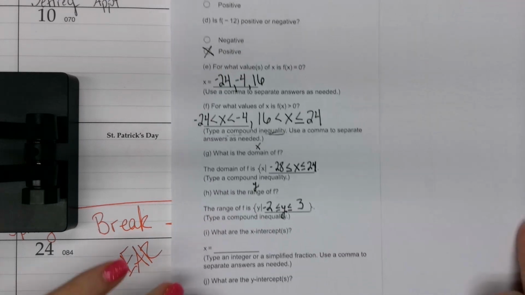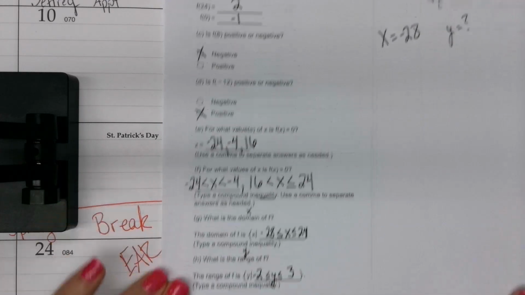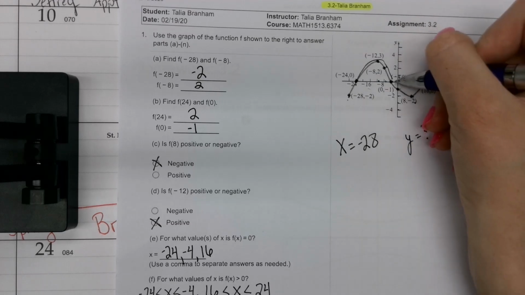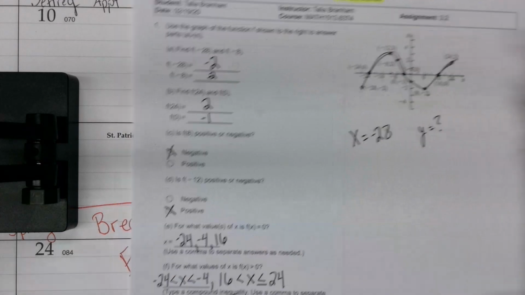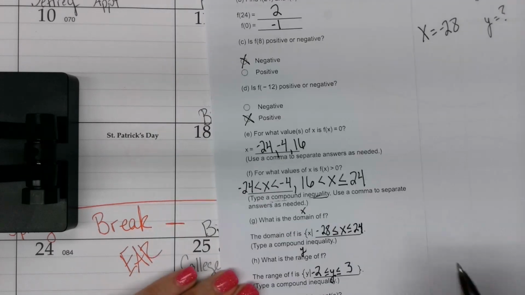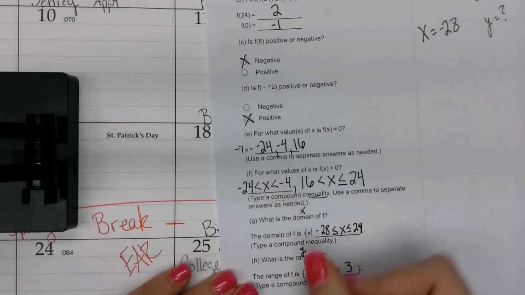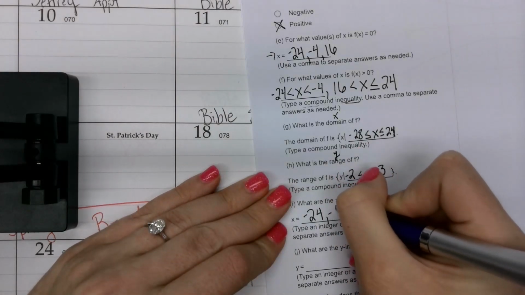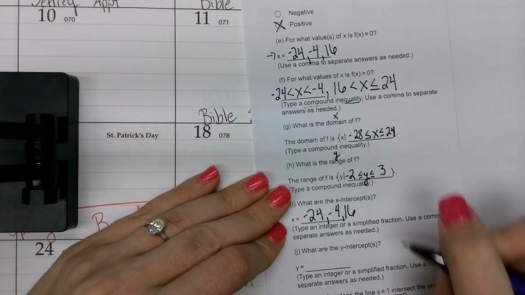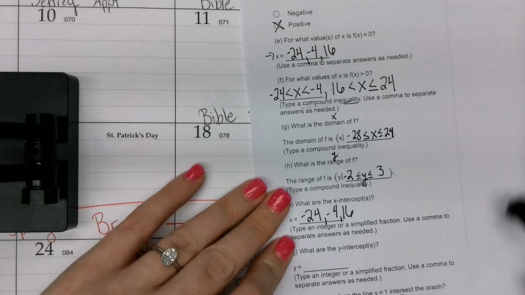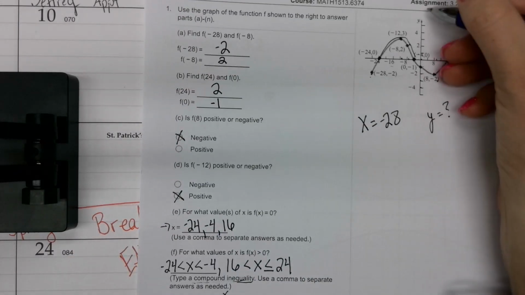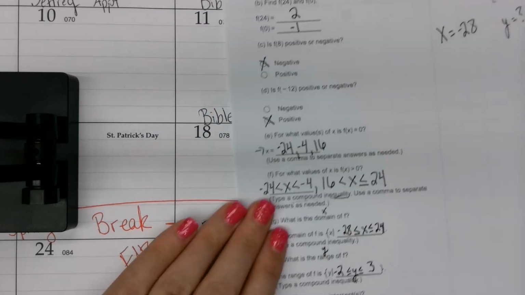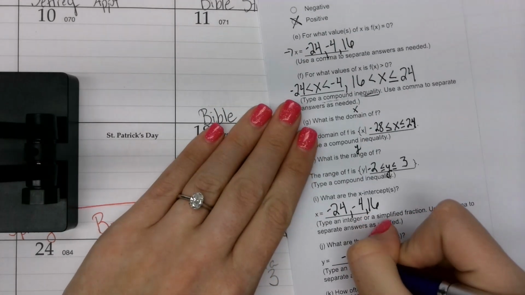What are the x-intercepts is our next question. So our x-intercepts would be negative 24, negative 4, and 16, because we're using the same points again. So it's the same as this one. Negative 24, negative 4, and 16. What are the y-intercepts? There better only be one. Our y-intercept is at negative 1. I don't know if y'all can see that.